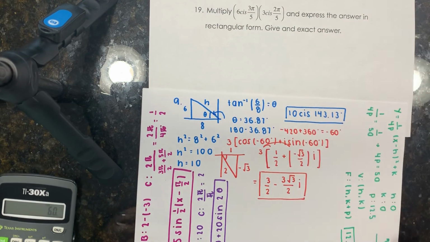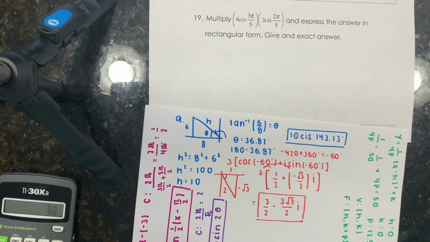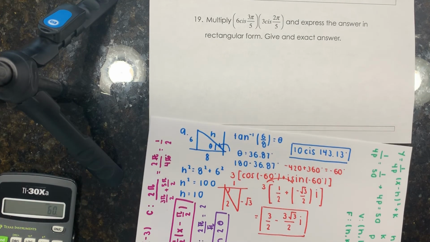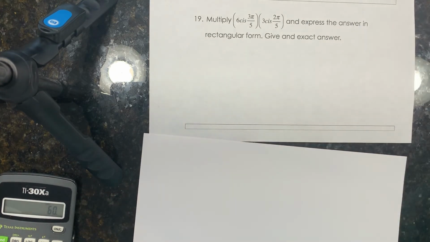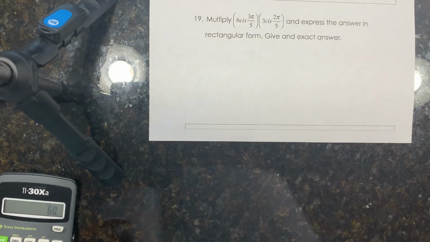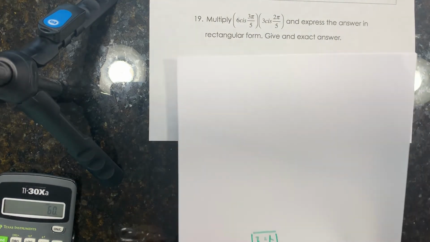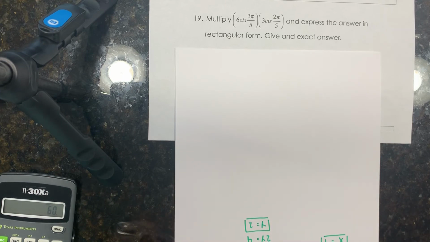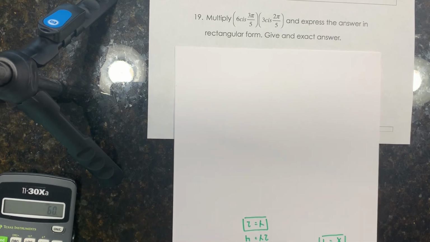The last one we're going to do is number 19. For this one, what we need to do is multiply the outside and then add the degrees together. But I think that this is probably not written right. Okay, wait.